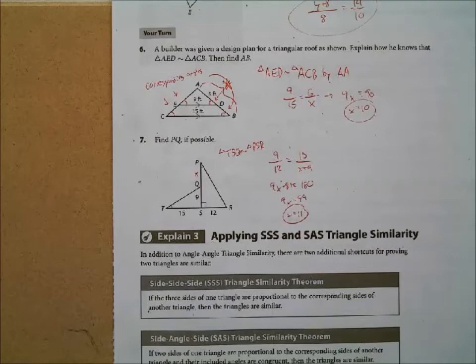9 over 12 equals 15, the TS. That's got to match to PS. What is PS? PS is x, the unknown, PQ is x plus 9. 9 over 12 equals 15 over x plus 9. Cross multiply and solve, we get x is 11. PQ is 11. Okay, 11. Questions on any of that?